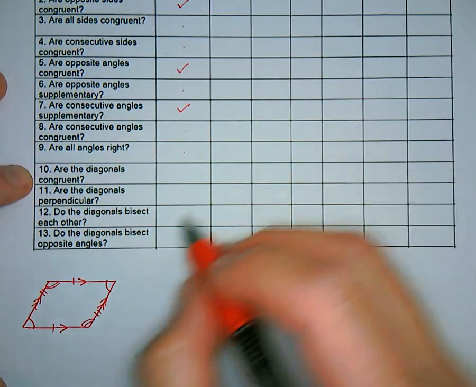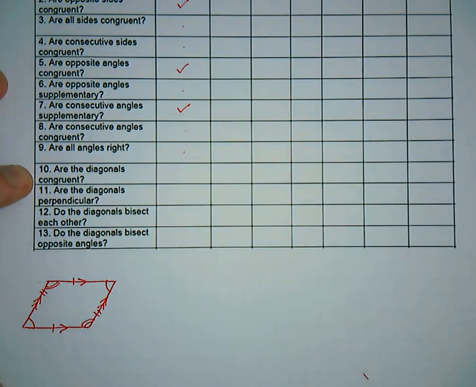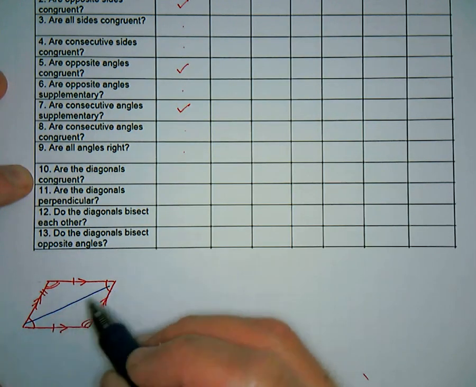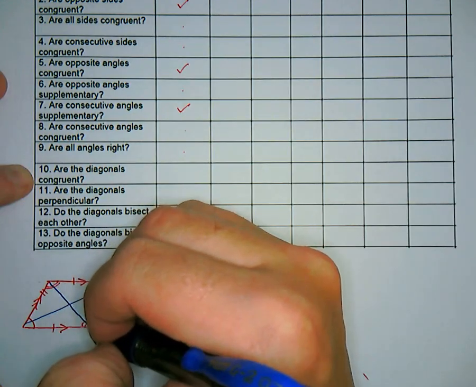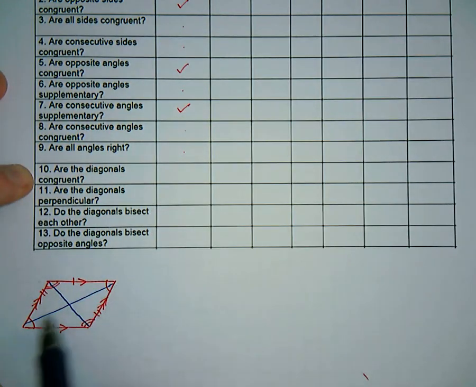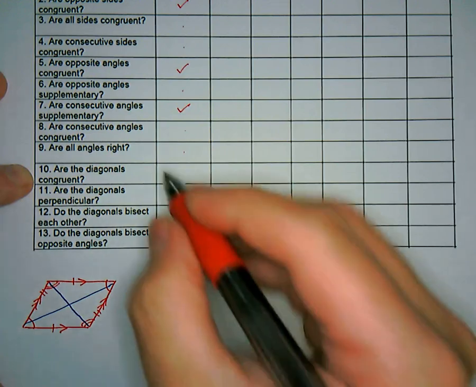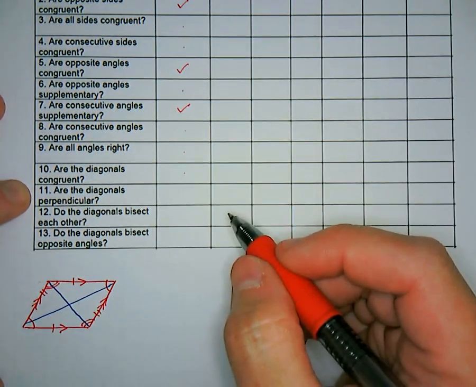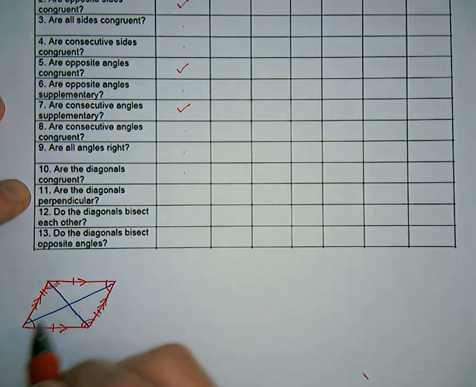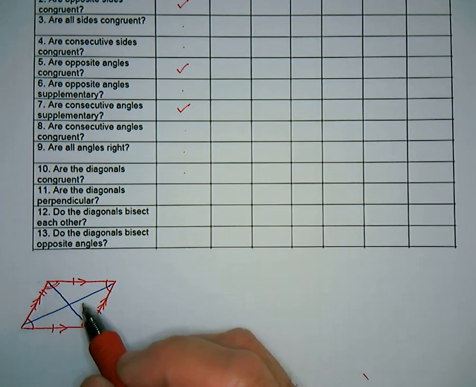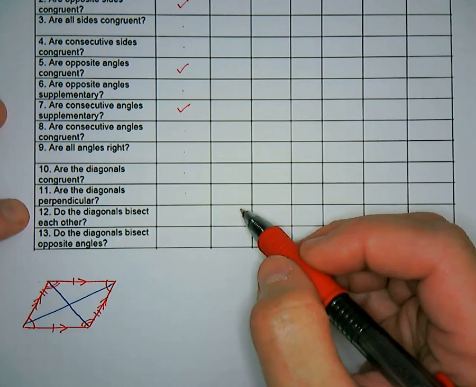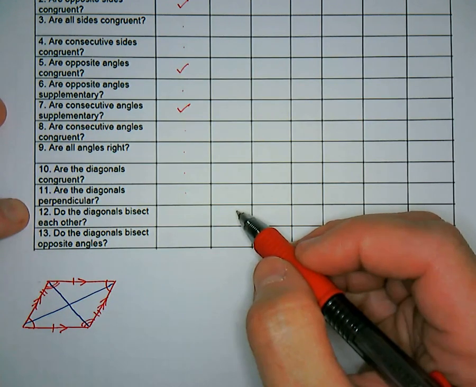Are the diagonals congruent? So we're talking about the diagonals. So the diagonal would be talking about from here and here. Well, this one's longer than that one, so definitely not. Okay. Are the diagonals perpendicular? Well, these do not necessarily cross at 90-degree angles, so we can't say that that's true either. Do the diagonals bisect each other?